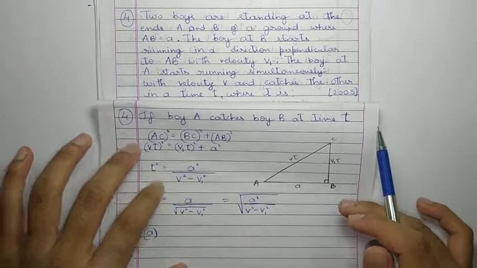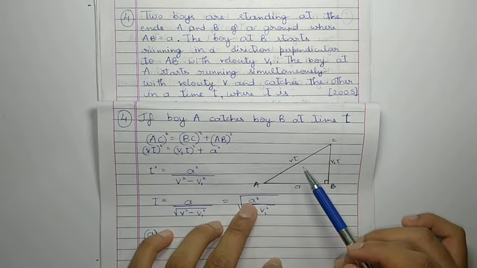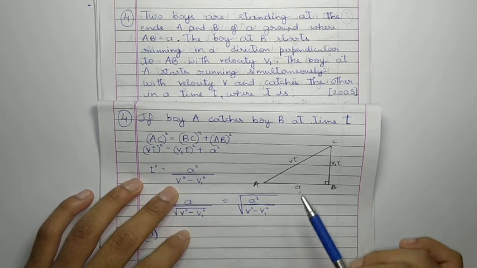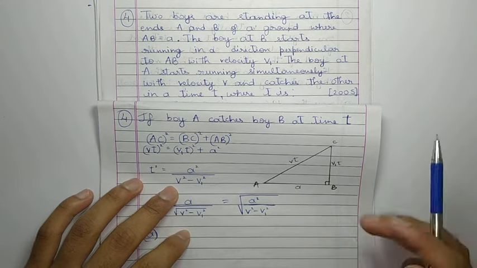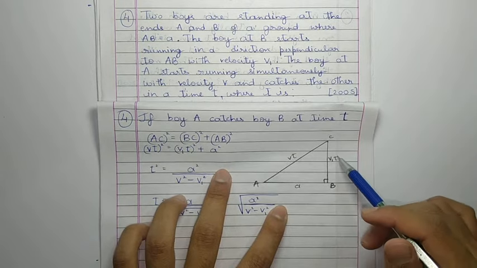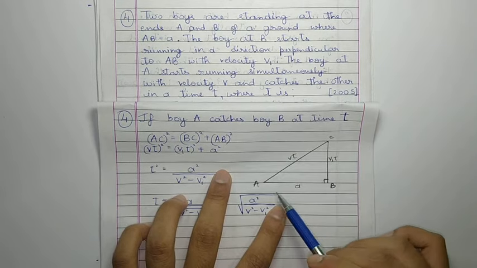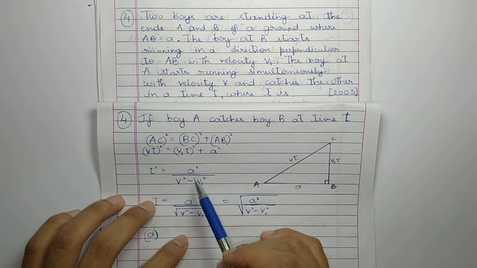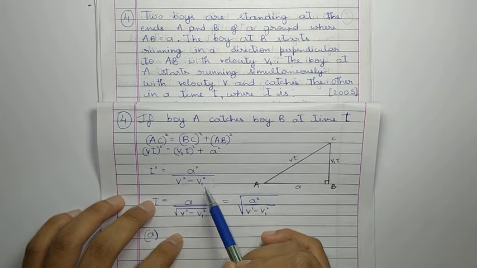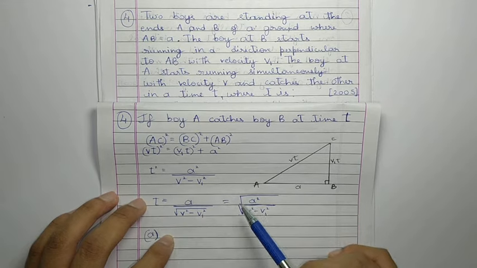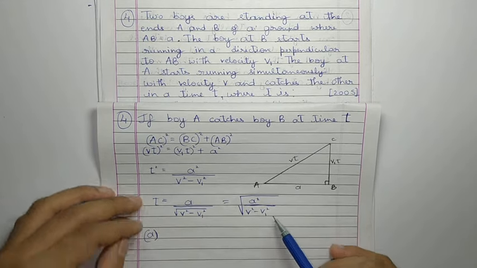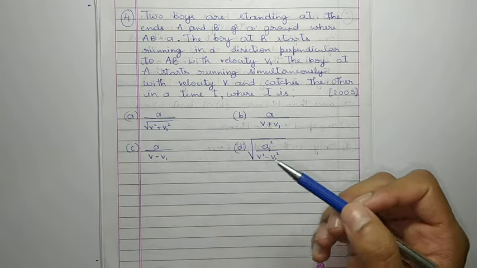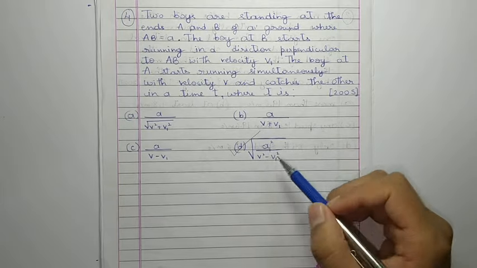So it makes up a right angle triangle. According to Pythagoras theorem, we have AC square is equal to BC square plus AB square. BC is v1 t, AC is vt and AB is a. So from this we calculate t square as a square by v square minus v1 square. So t is equal to root of a square divided by v square minus v1 square. Question 4 is option D.